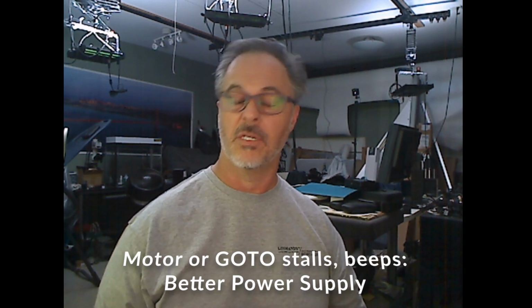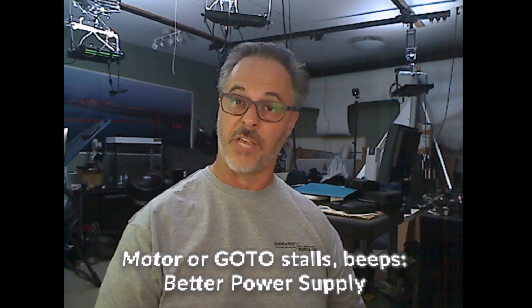We also sometimes get calls regarding the motor performance. Sometimes the motor will beep or stall out, or for some reason it will slew and then it will stop. And oftentimes that's a problem with the power supply. The Gemini runs on 12 to 18 volts DC input, and generally needs about 2 to 3 amps conservatively. I mean, it needs less than that, but a 2 to 3 amp rated power supply is going to be great for that.